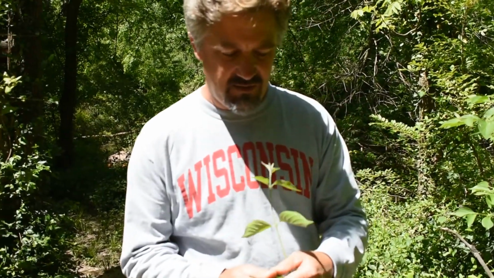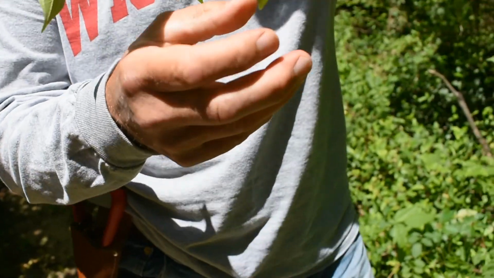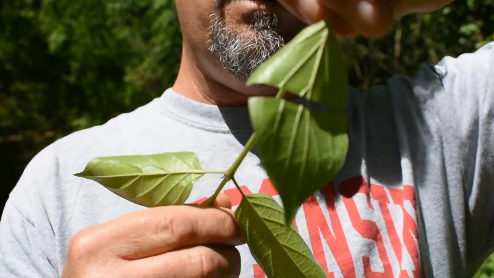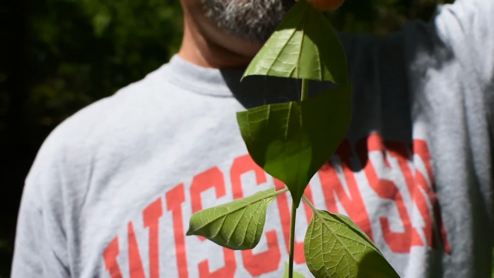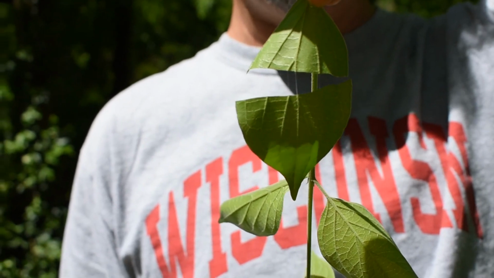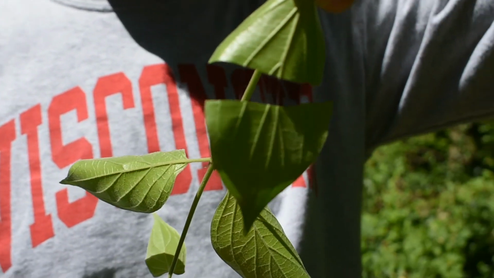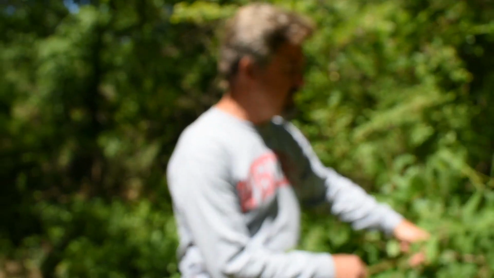Kind of cool thing, the veins have very strong xylem, so if you break that leaf, it will hang there just by the xylem fibers. It's kind of cool how strong they are. Remember, xylem is what transports the water and minerals up from the roots. So easiest way to recognize a dogwood is the bark.